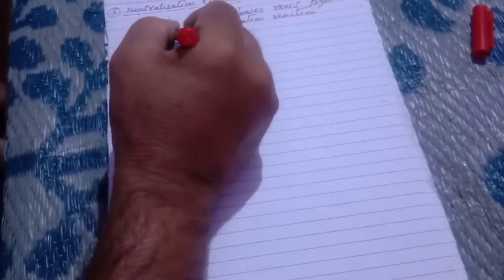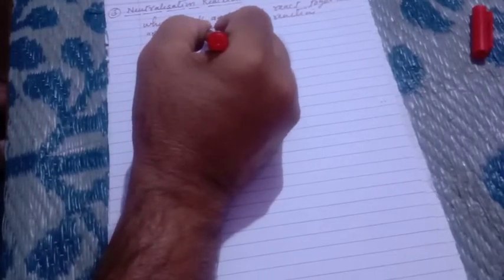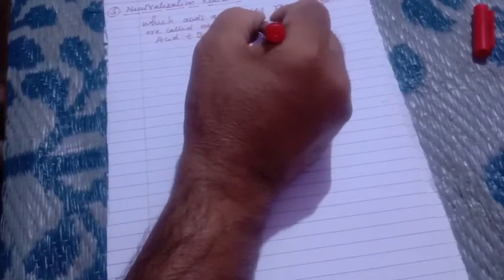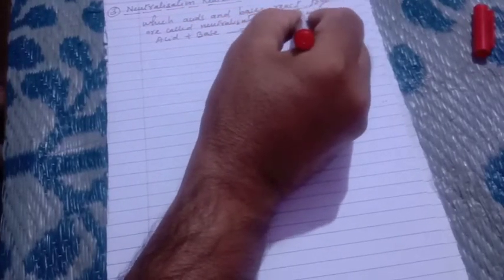So here, acid plus base is equal to salt plus water.